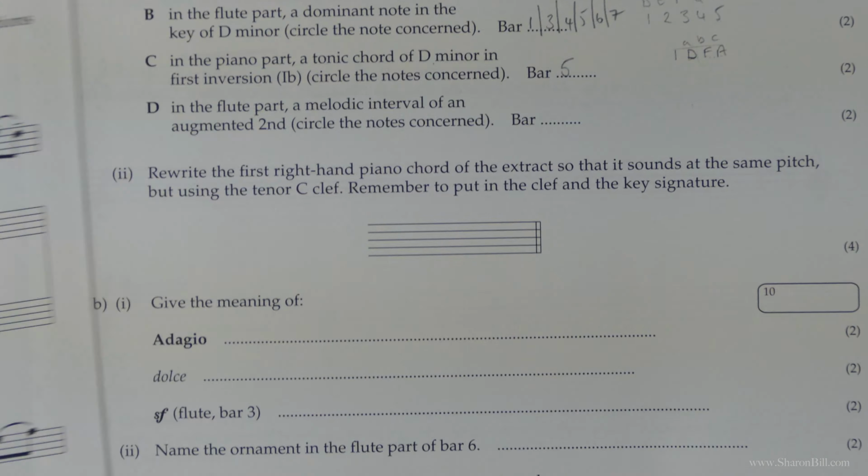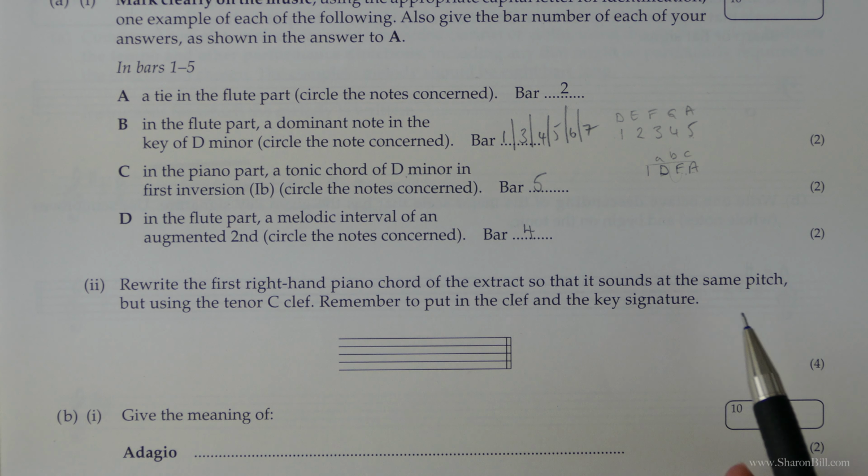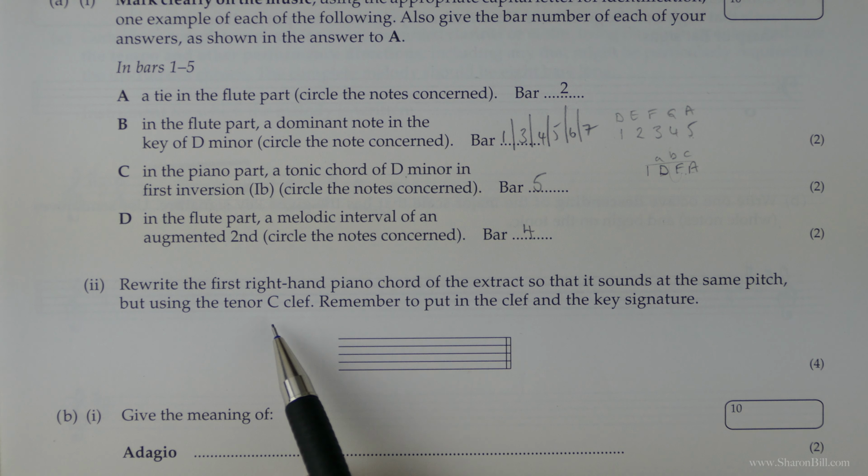Now we're asked to rewrite the first right-hand piano chord of the extract, so it sounds at the same pitch, but we're using the tenor clef. And so let's just do that straight away. So we have a kind of a double bar. It's all raised up because this second line from the top is now middle C.